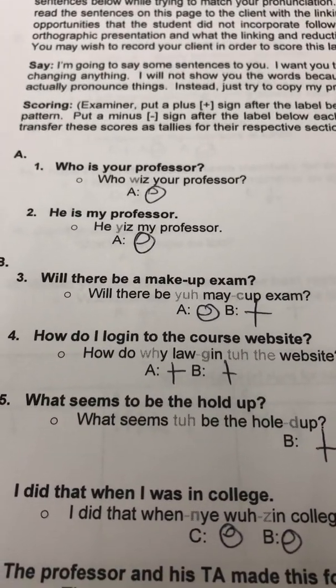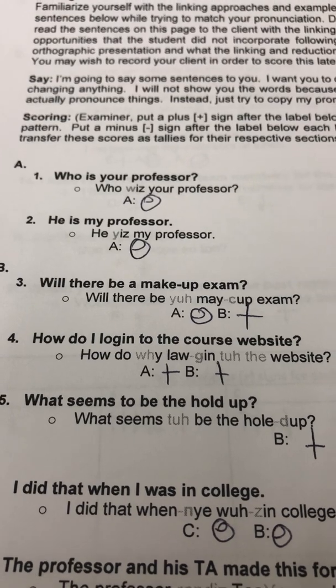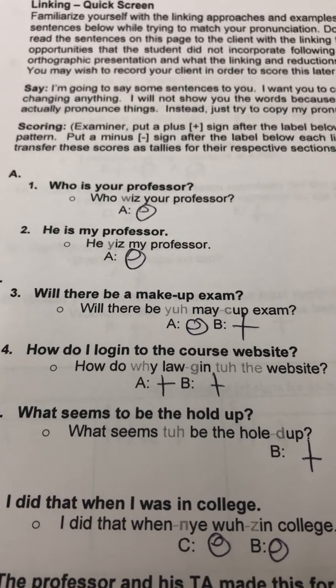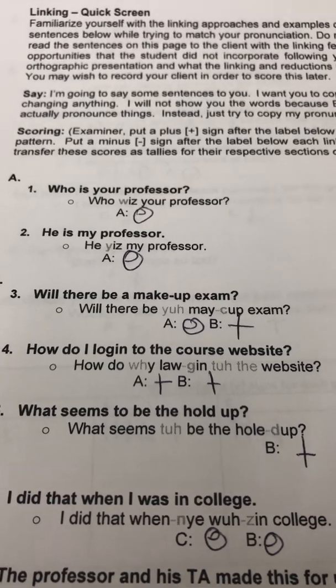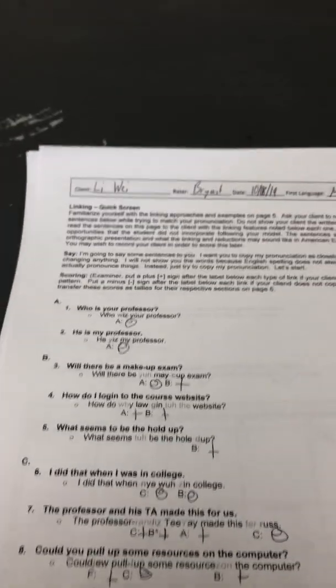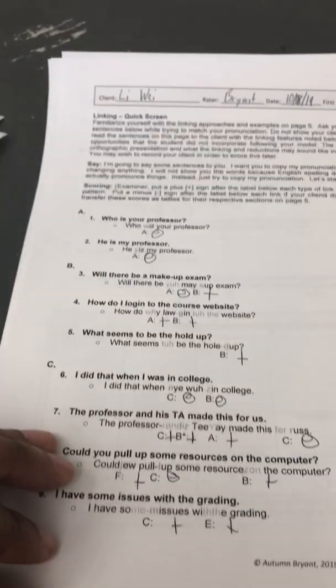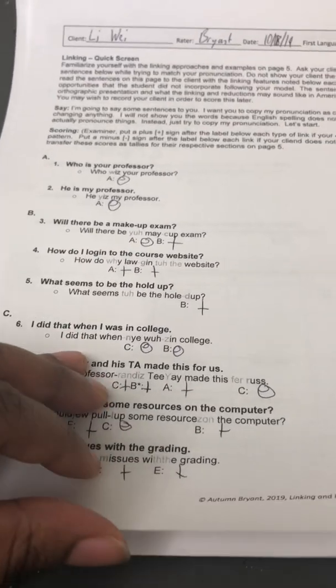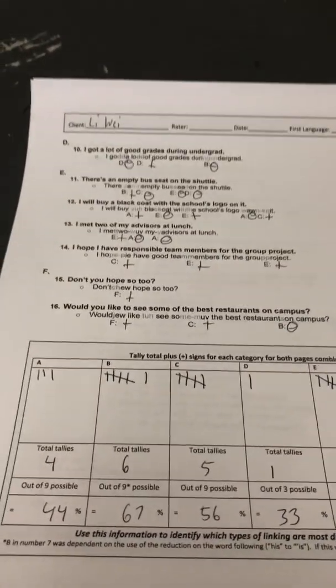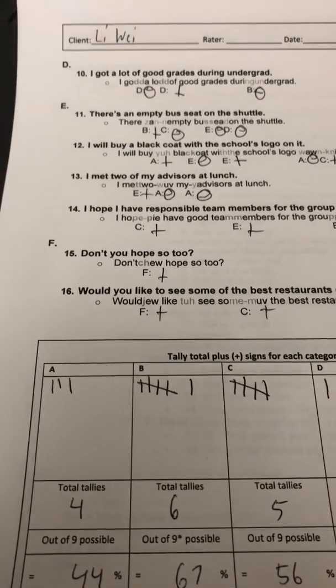But here I've written a minus, meaning the student must have said, "who is," instead of "who is." Can you hear the difference there? "Who is, who is." So the linking way connects them by inserting the W sound. And then I've written a minus or a plus depending on each feature that I've heard. Don't worry, this is a made up student. And then same thing on the next page.